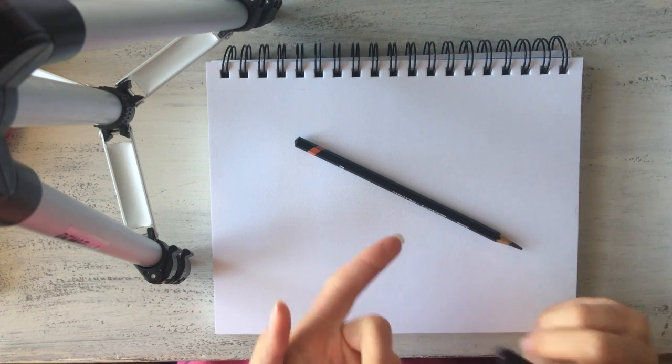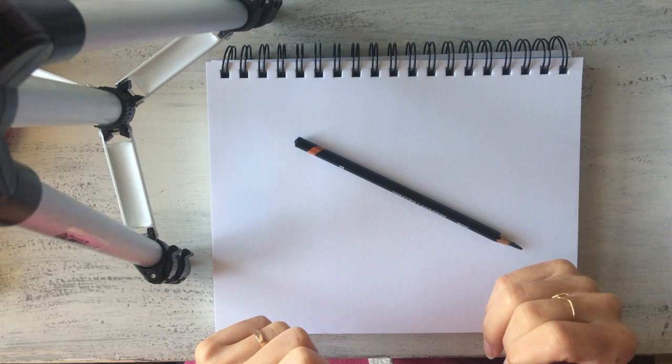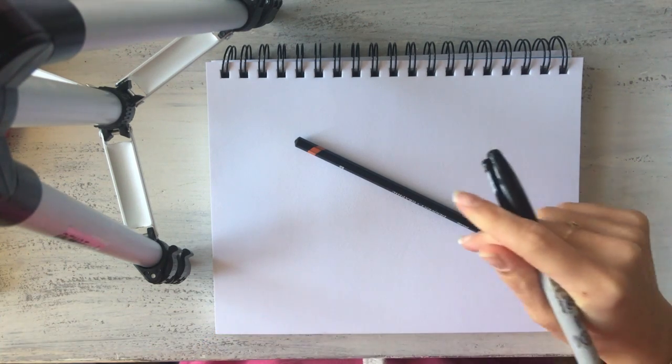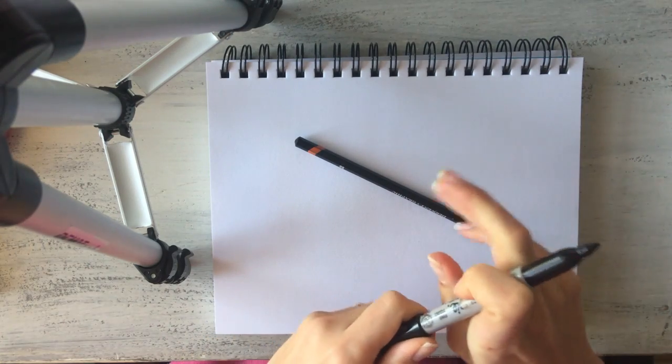We did a bear and we did a cat and we did a mouse. So I think you're all ready to draw some more animals. I've prepared 8 animals for us to draw today. And if you want to draw along, you can send me your pictures.